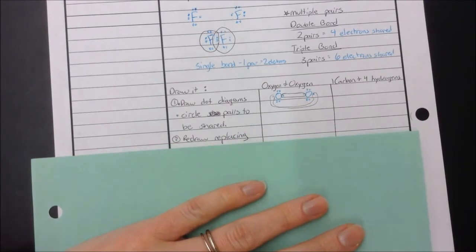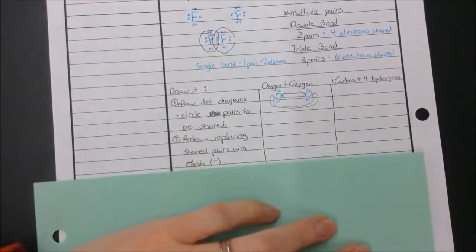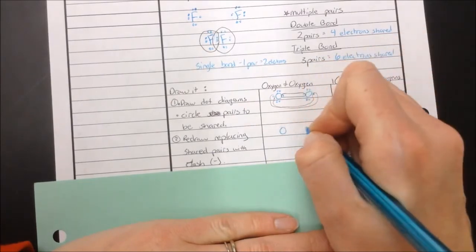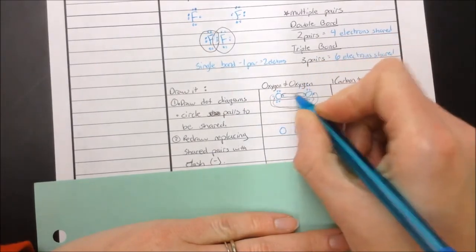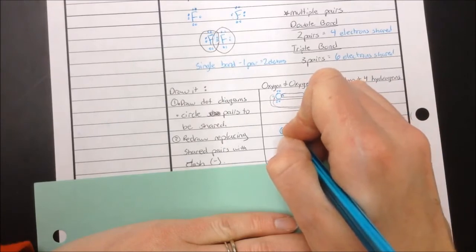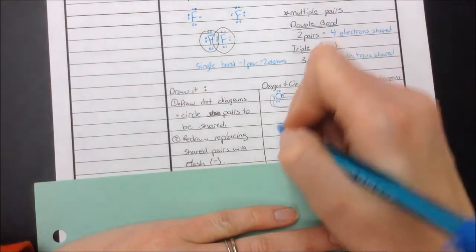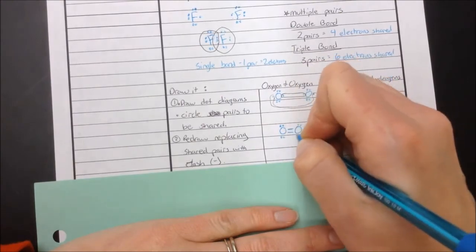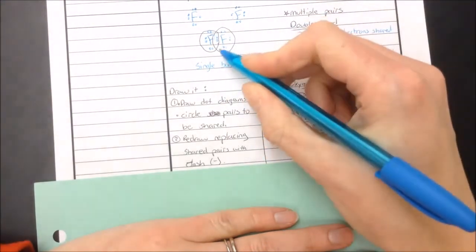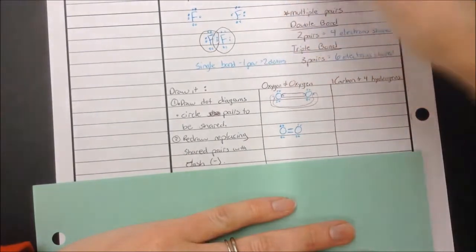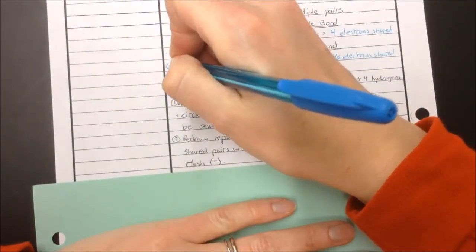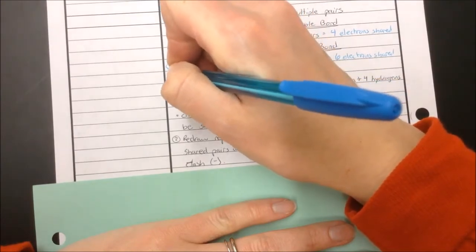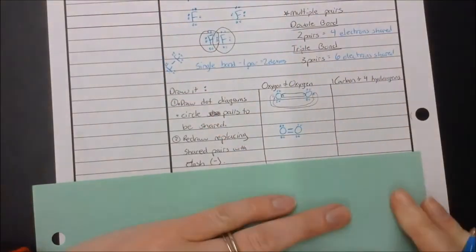Okay, so now I just have to redraw, and I'm going to replace the shared pair with a dash. So here's my oxygen, and here's my other oxygen. They're actually sharing two pairs, so I'm going to put two dashes. Looks like an equal sign, but it's just dashes. And then I'm going to leave those non-shared pairs there. Now, if I were going to draw the one for fluorine, it would look like this. I would draw an F with a dash, and then I would put three pairs around each one because there are three pairs that they're not sharing.